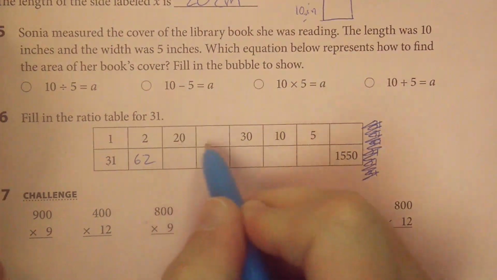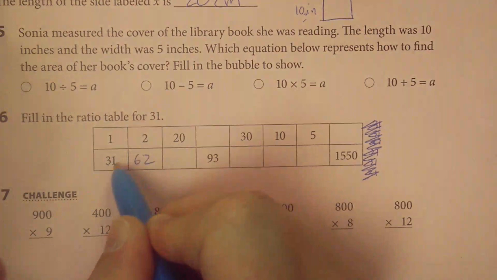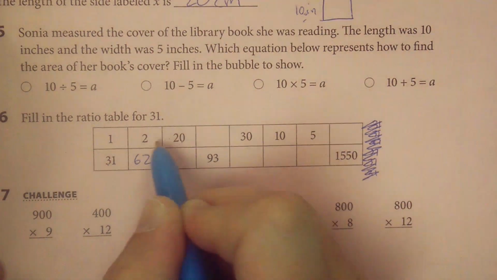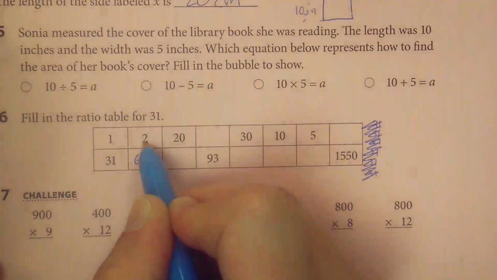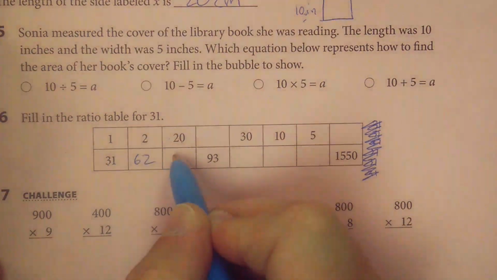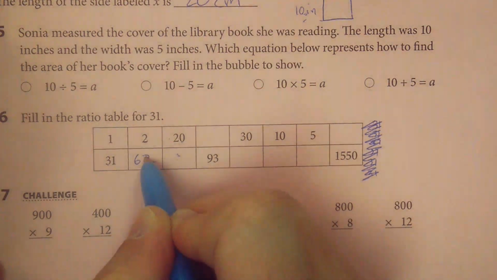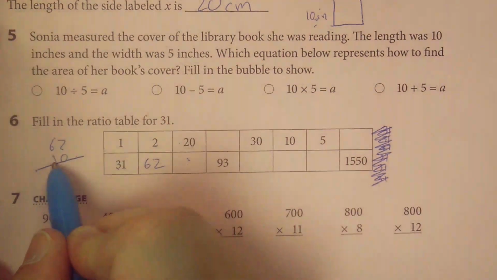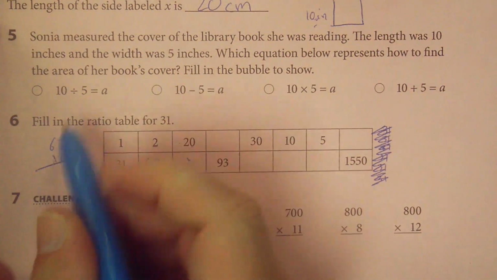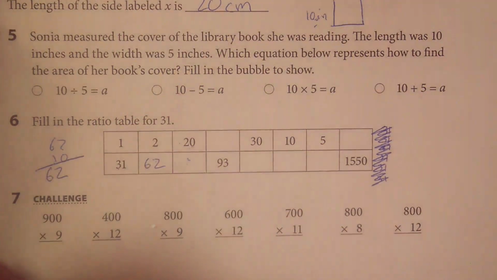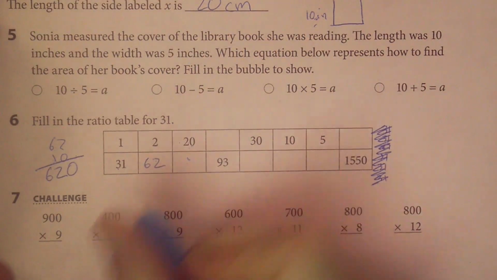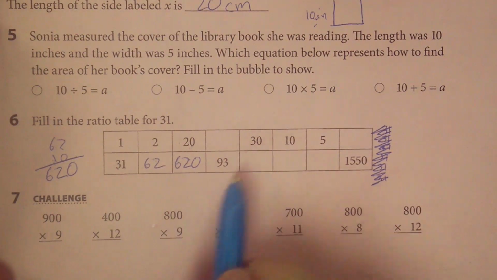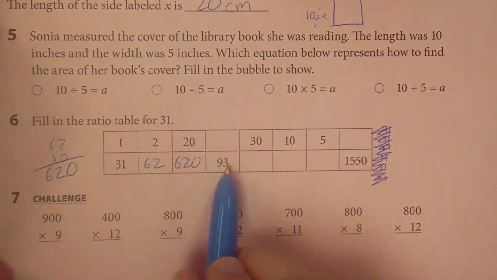Oh yeah. We do not want to just add 31 20 times. Look at this. 2 and 20. How are they related? 20 is the same as 2 times 10. So this number has to be this number times 10. What is 62 times 10? Well, we know the rule is that if you take any number times 10, all you do is take the number and add a 0 to the end. So this is 620.